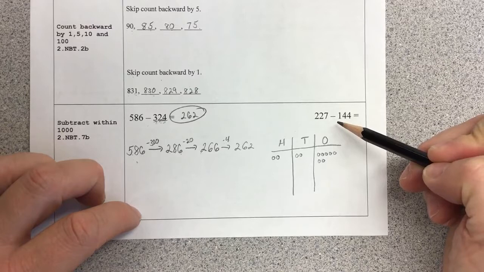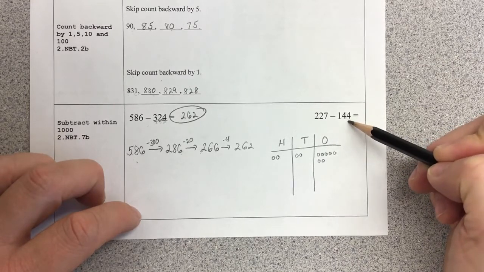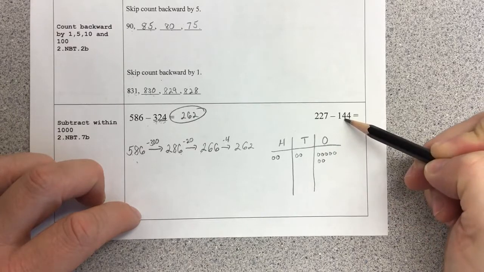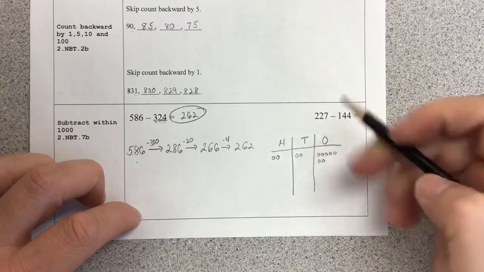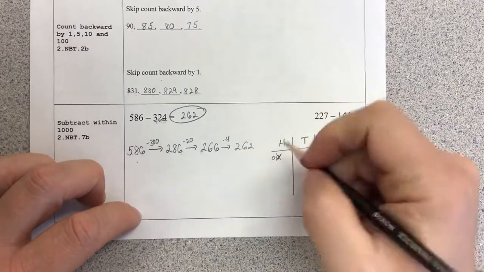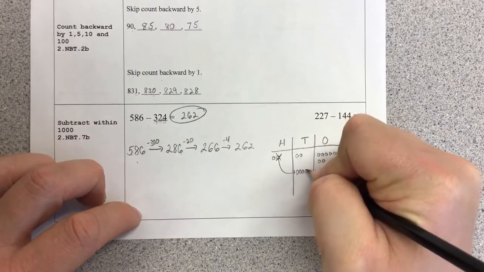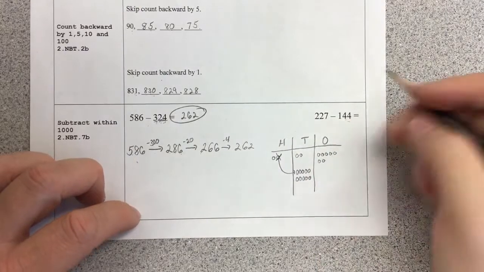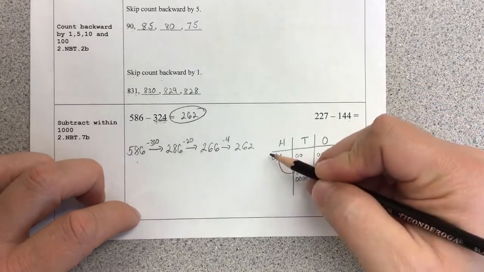Now I need to subtract 144. So all I'm going to do now is check my place values. I need to subtract 4 ones. Well, I have enough ones. I also need to subtract or cross off 4 tens. Well, I only have 2 tens. So I'm going to unbundle 100, bring it over. 1, 2, 3, 4, 5, 6, 7, 8, 9, 10. So now I have my 4 ones I can subtract, 4 tens, and I have a 100.